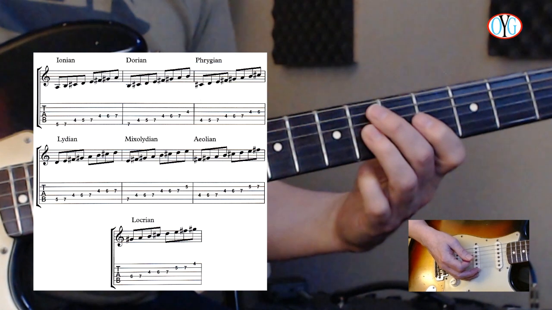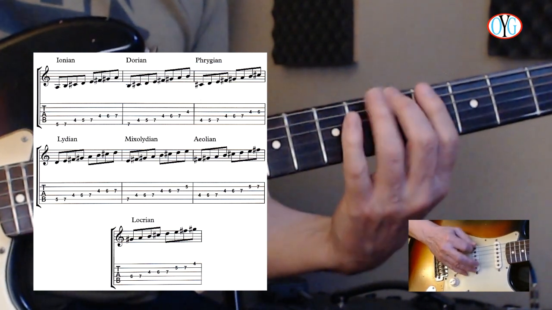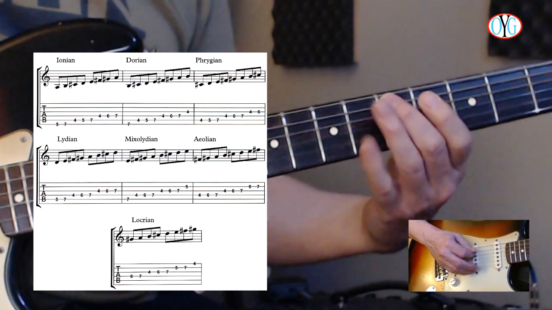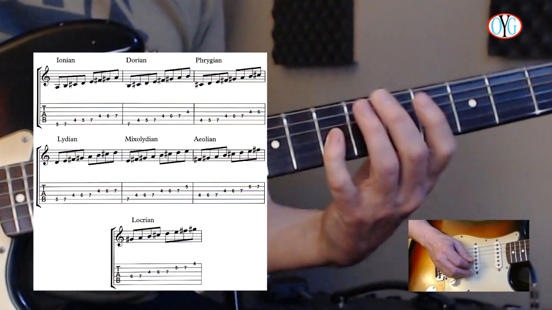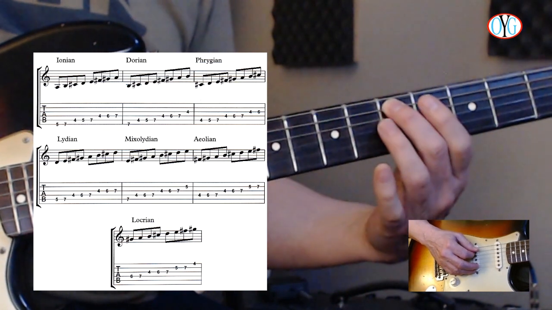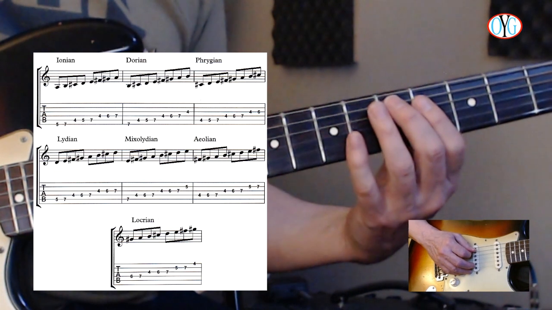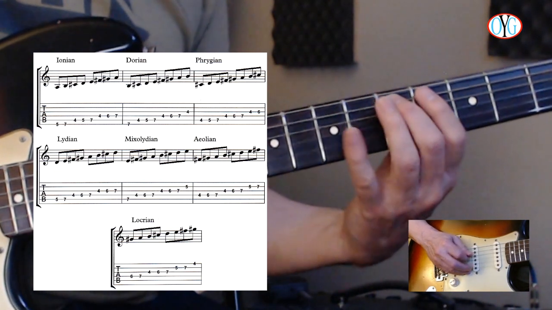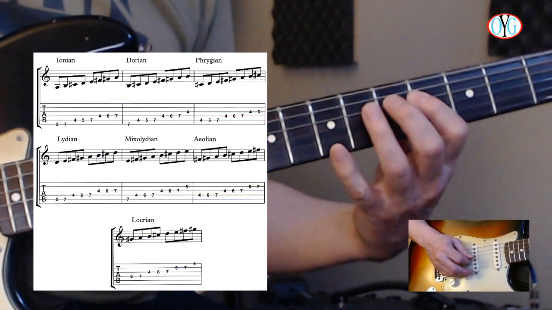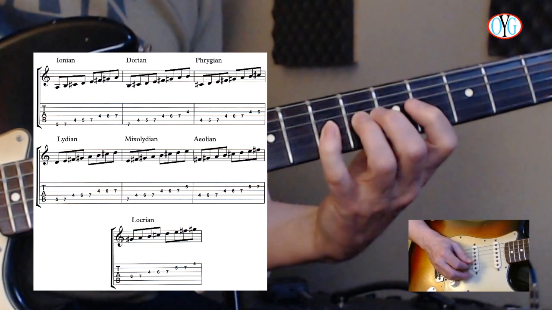The Lydian mode begins on the fourth note of the Ionian mode. A, B, C sharp, D. And we'll just play to the octave. So D to D is the Lydian mode, playing through those 7 notes. D, E, F sharp, G sharp, A, B, C sharp, D.